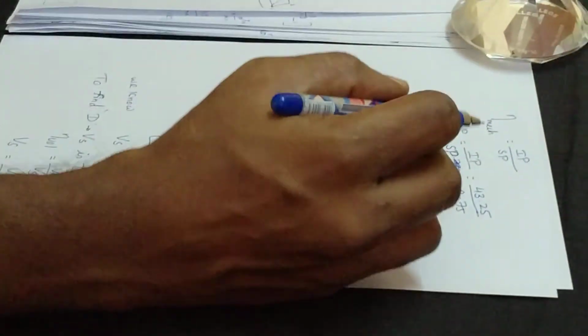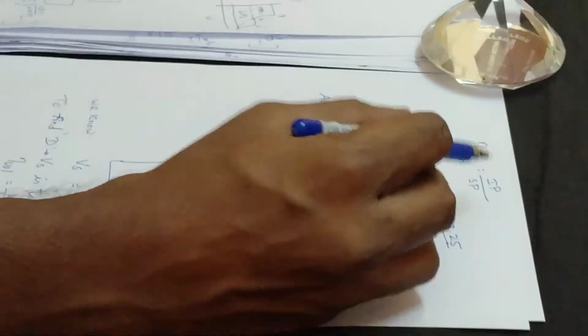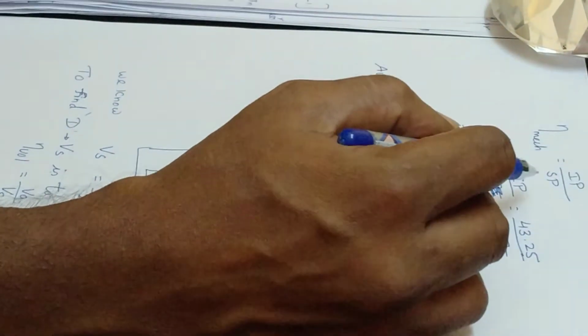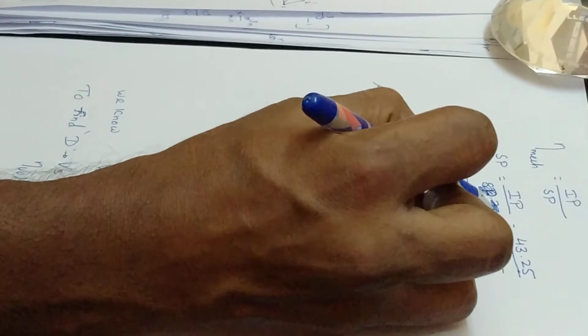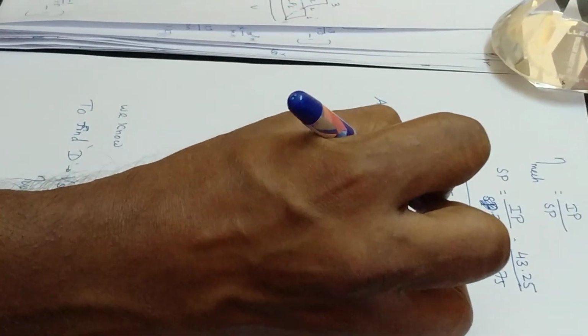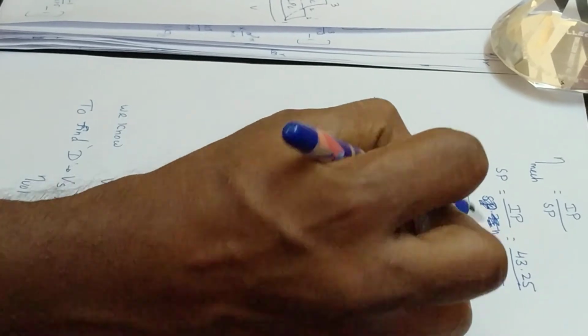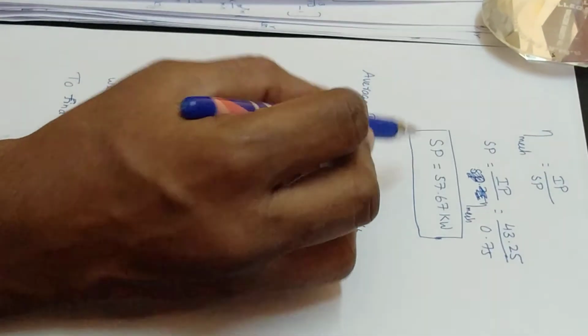We know the mechanical efficiency is the ratio between indicated power and the shaft power. Therefore, shaft power is equal to indicated power divided by mechanical efficiency. In the given problem, mechanical efficiency is given as 0.75. So we get shaft power is equal to 57.67 kilowatts.